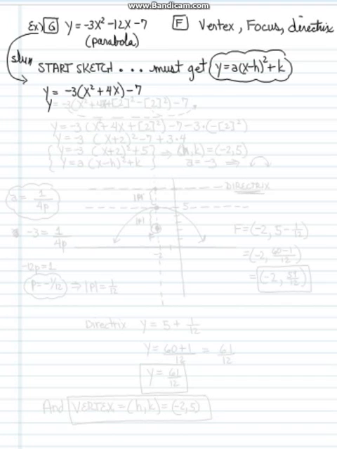Now I'm going to have x squared plus 4x plus half of that, which is 2 squared, and minus 2 squared, and close the parenthesis. Now we're going to carefully pull this guy out to the back, but be sure to take a factor of negative 3 along with him.